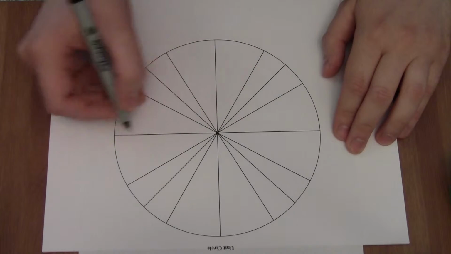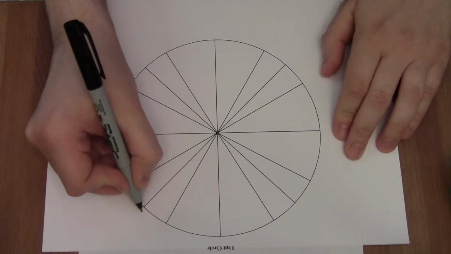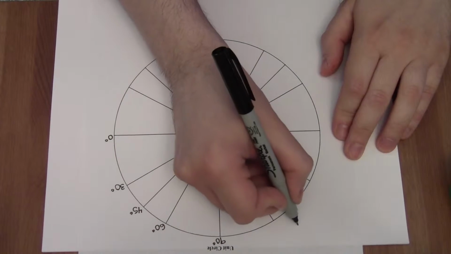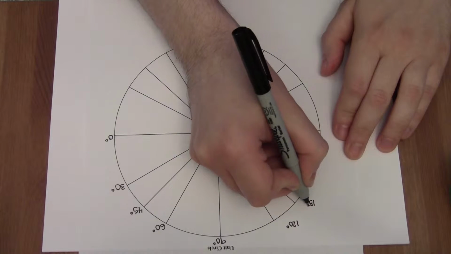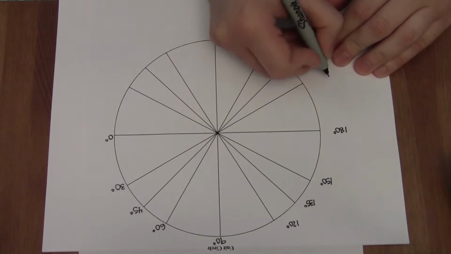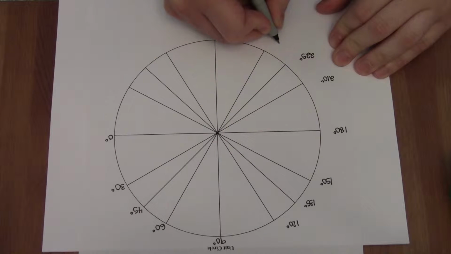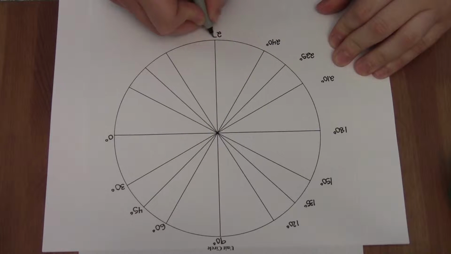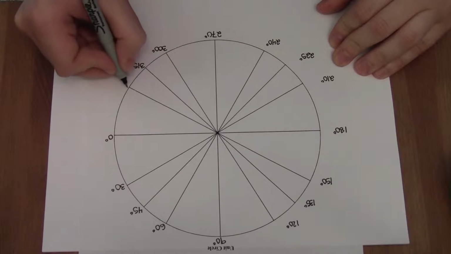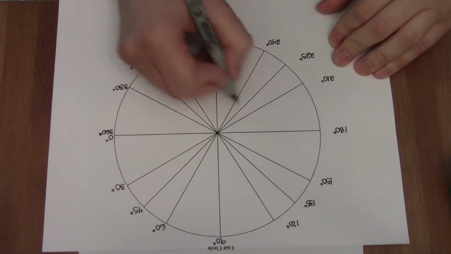degrees and radians. Starting with degrees, I have 0 degrees over there, 30 degrees, 45 degrees, 60 degrees, 90 degrees, 120 degrees, 135 degrees, 150 degrees, 180 degrees, 210 degrees, 225 degrees, 240 degrees, 270 degrees, 300 degrees, 315 degrees, 330 degrees, and back to the starting place all the way around the unit circle, we have 360 degrees.